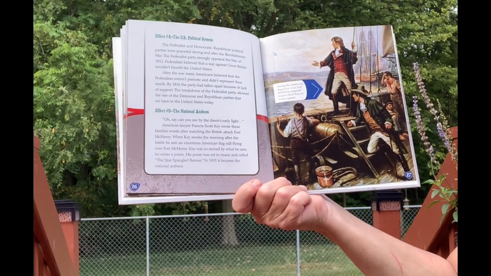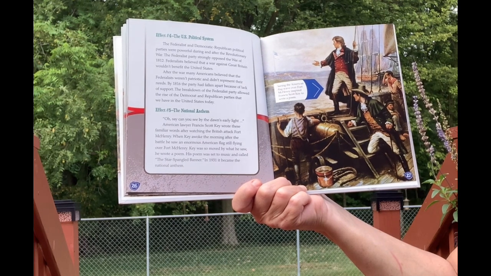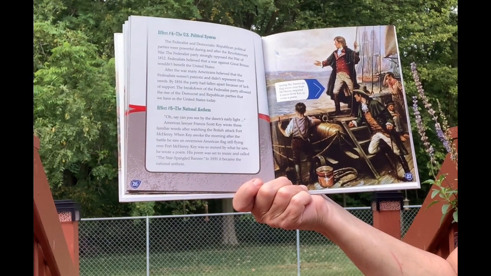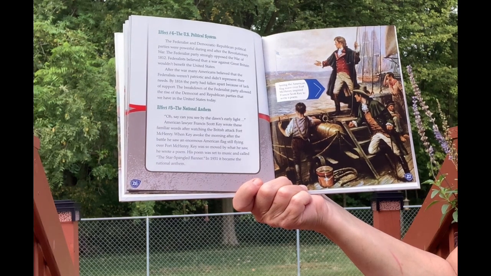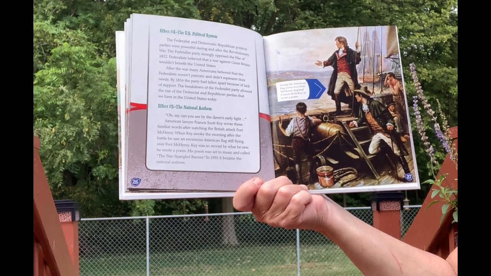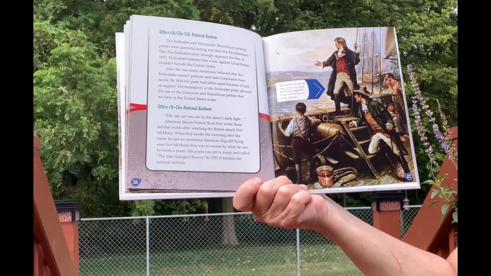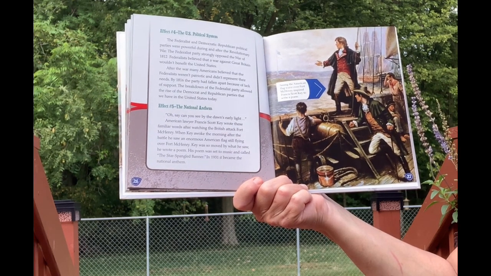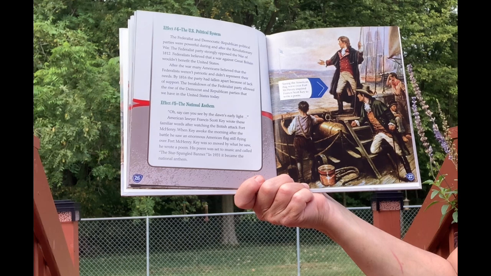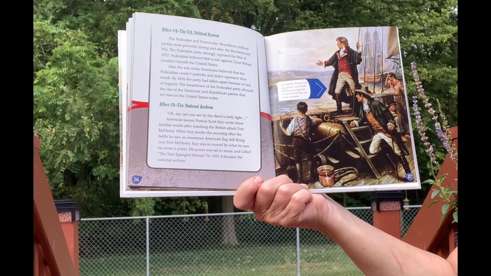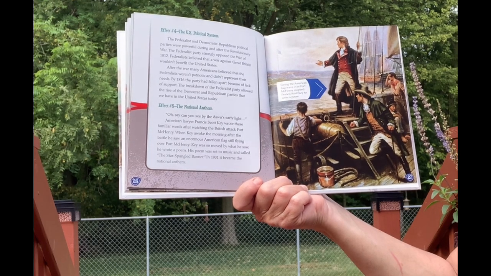American lawyer Francis Scott Key wrote these familiar words after watching the British attack Fort McHenry. When Key awoke the morning after the battle, he saw an enormous American flag still flying over Fort McHenry. Key was so moved by what he saw, he wrote a poem. His poem was set to music and called The Star-Spangled Banner. In 1931, it became the national anthem.